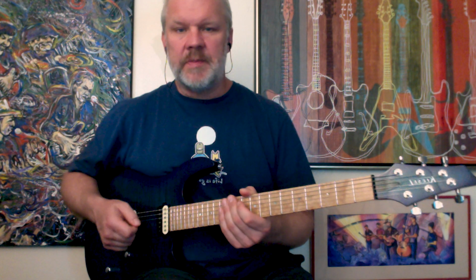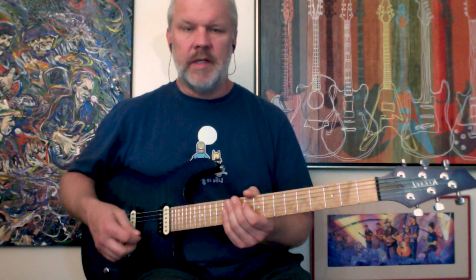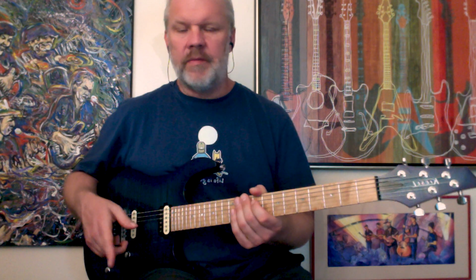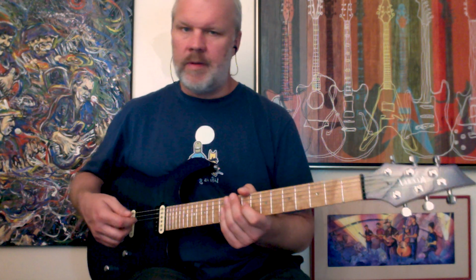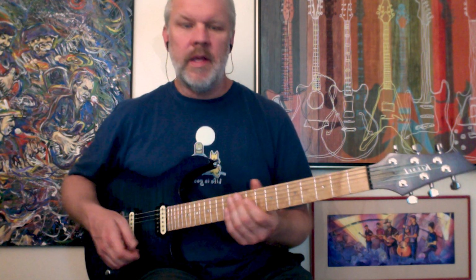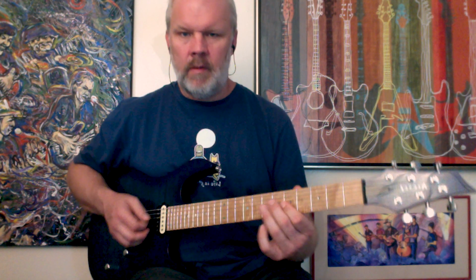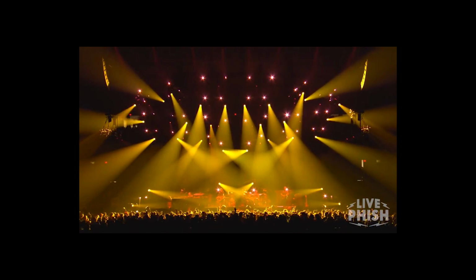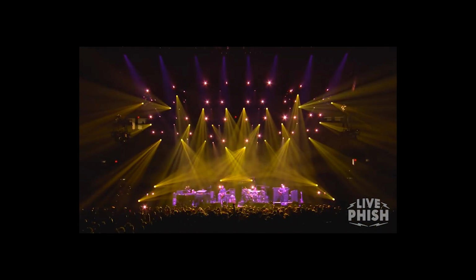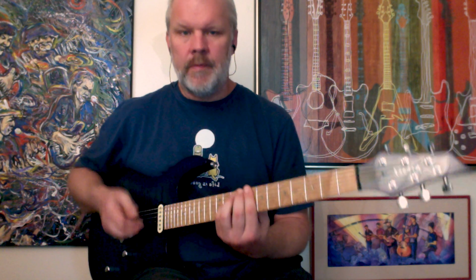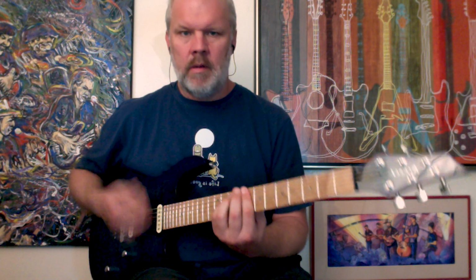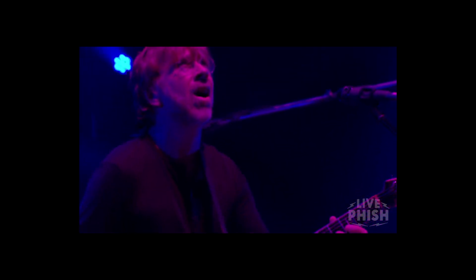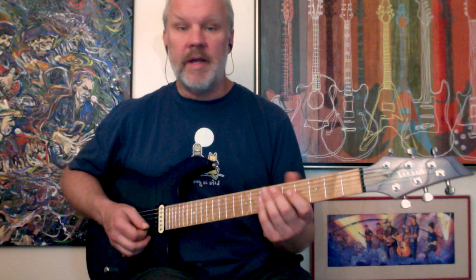And then on the Phish side especially, there are a lot of minor key jams that are really just one single chord. Technically any of the three minor modes could be used over a single minor chord, but again, Dorian is the big go-to mode. This would be like Sand. Birds of a Feather jam. The Mike's Song jam.